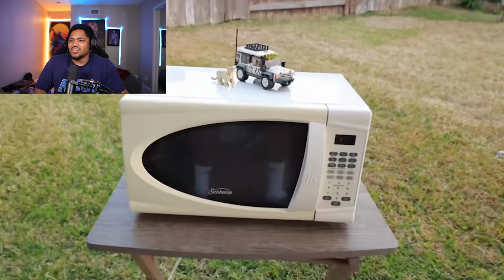Thank you, Grandma, for letting me use your microwave, by the way. Bro, I wonder if you put it in the microwave long enough, if it'll just start melting. I wonder if anybody's tried that. If you just put Legos in the microwave for like 3 minutes, what the fuck is it gonna start doing, bro? They're gonna start melting, popping all over the place, contorting.